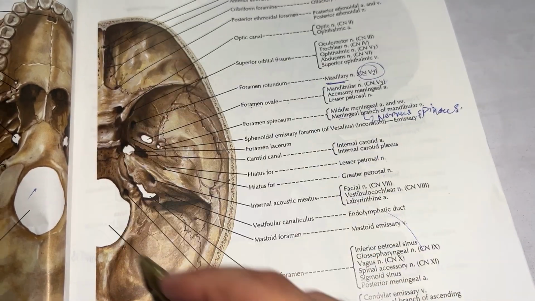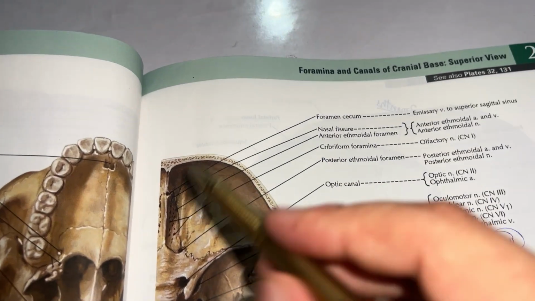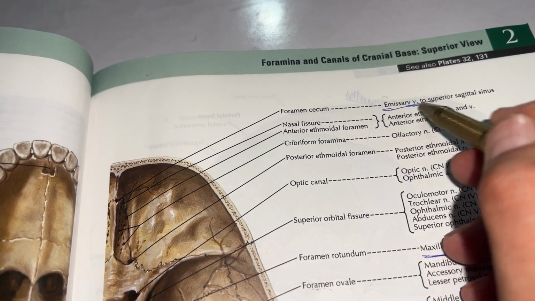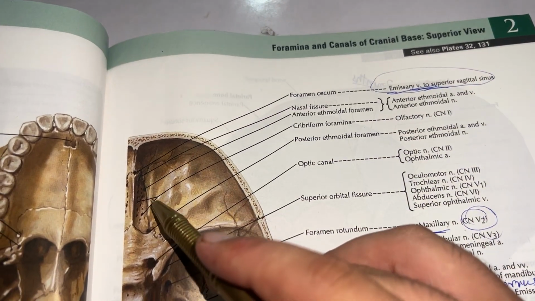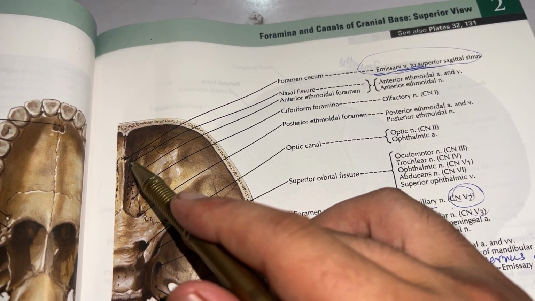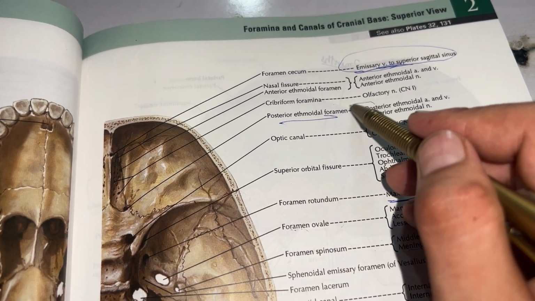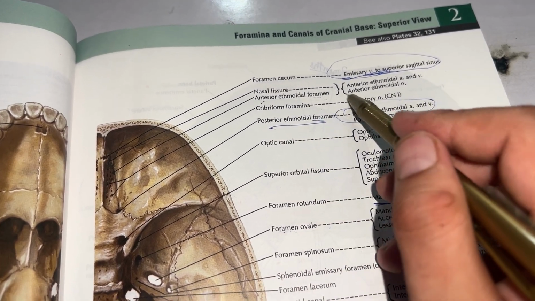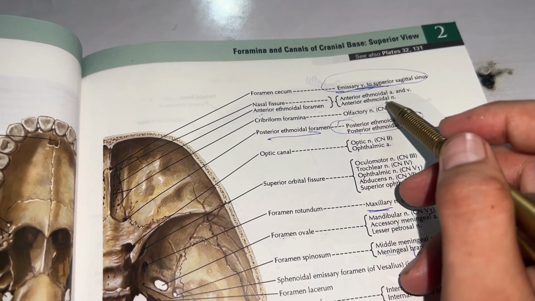Now if we look into the foramina of the internal surface of the base of the skull, there is the foramen cecum. This one is the foramen cecum, and it transmits an emissary vein to the superior sagittal sinus and nasal veins. This is the anterior ethmoidal canal, and this is the posterior ethmoidal canal. The posterior ethmoidal canal transmits the posterior ethmoidal nerve and artery, while the anterior ethmoidal canal transmits the anterior ethmoidal nerve and artery.